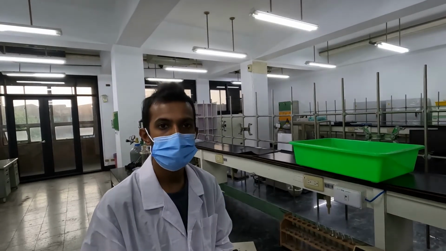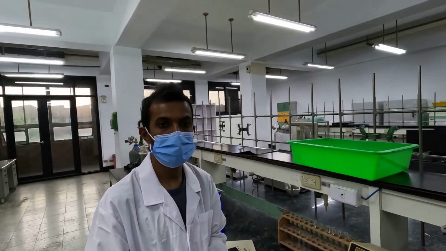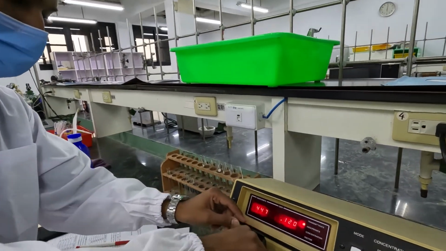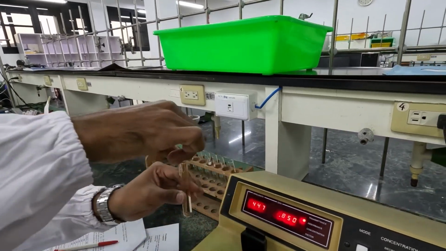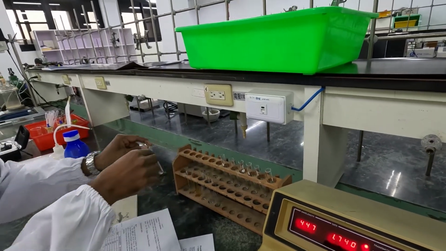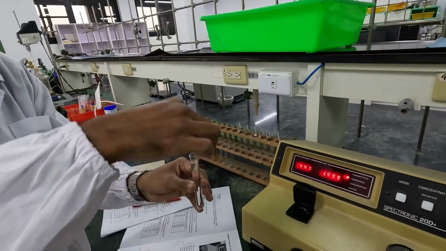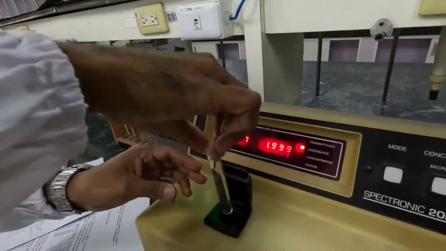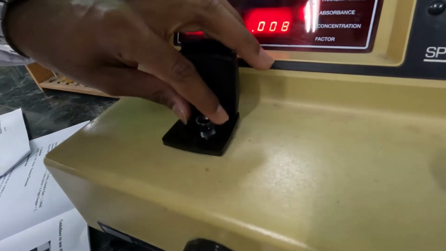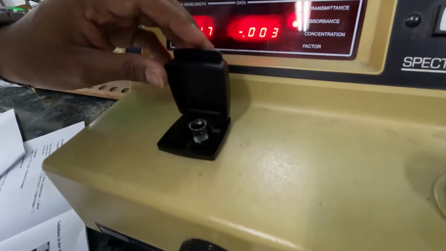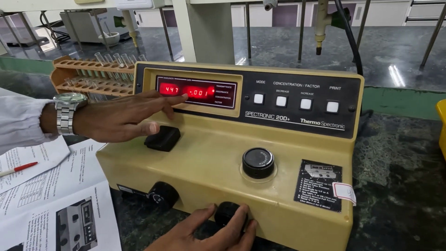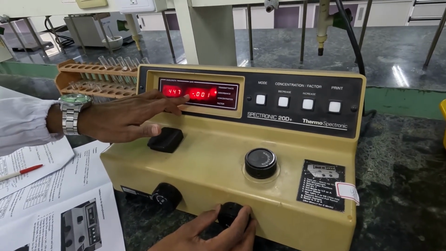Now I am going to measure the absorbance of the second sample. You can open the lid and take out your first sample. Before you measure the absorbance of your second sample, you have to put the blank in again. Make sure these two lines coincide, close the lid, and make sure this value is 0.